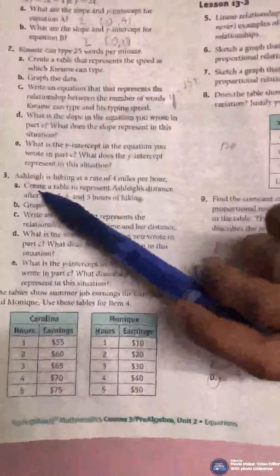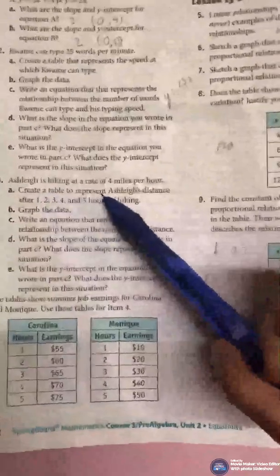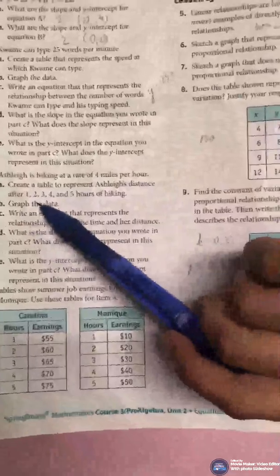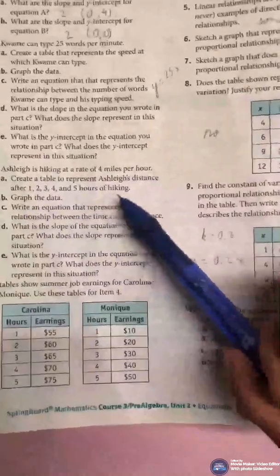So question number 3, as I'm looking at it, is the same thing as question 2. We'll still read through this. I'll give you a few hints, but I want you guys to solve 3 on your own like you did with number 2. Ashledge is hiking at a rate of 4 miles per hour. Create a table to represent his distance after 1, 2, 3, 4, and 5 hours of hiking. So it's the same as 2A. If you guys can do that, you can also do 3A. So 3B says graph the data, so that's the same as 2B.